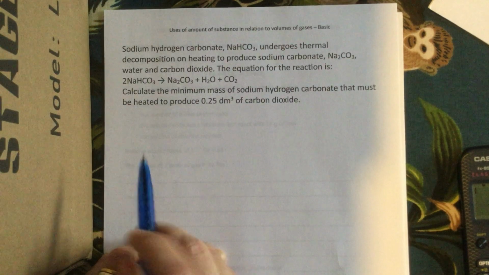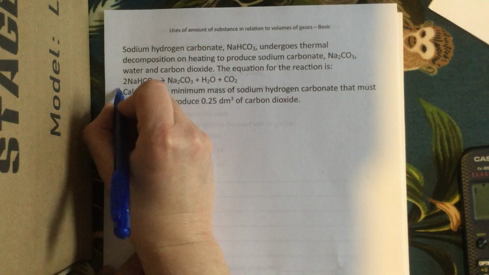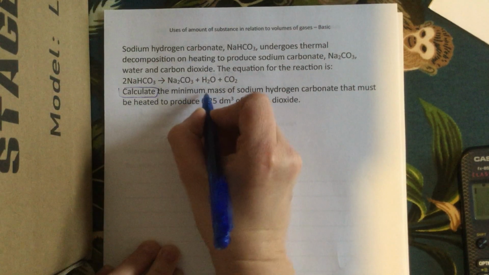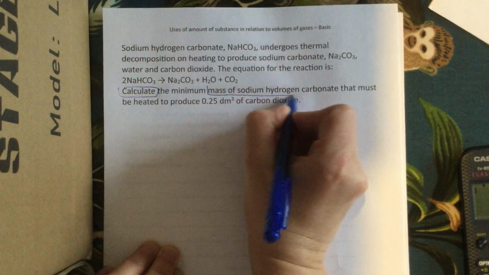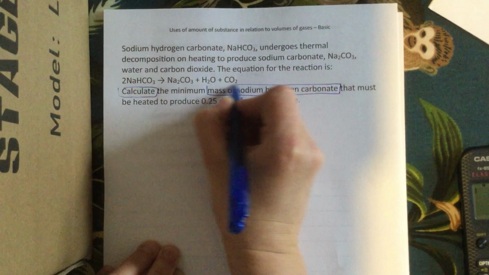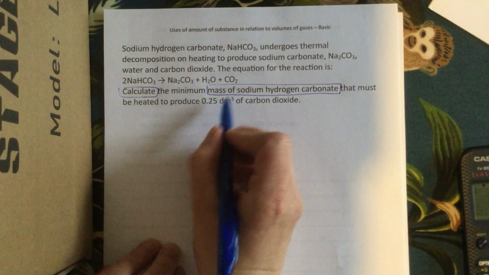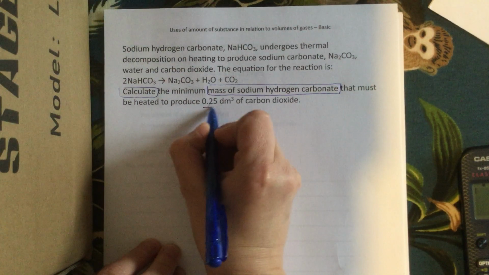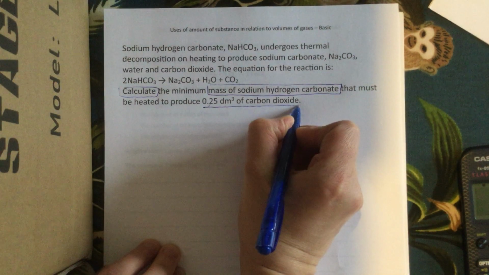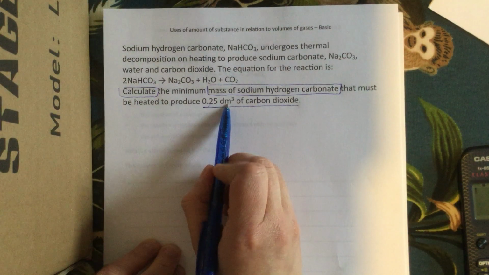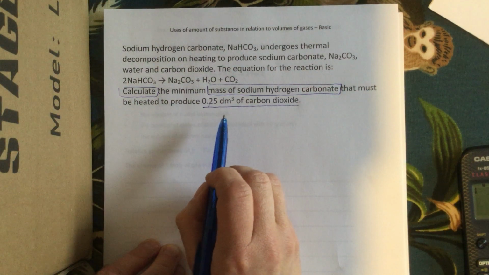So let's start our working then. What is it we're trying to figure out? We've got to do a calculation, and we're trying to calculate the minimum mass of sodium hydrogen carbonate. What do we know? It's the mass that will produce 0.25 dm³ of carbon dioxide. Quick glance, that's in dm³, so we're fine. We don't need to do anything with that.